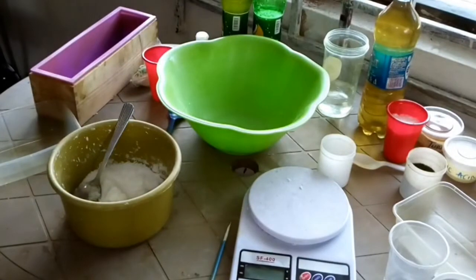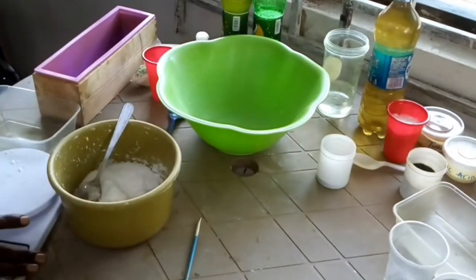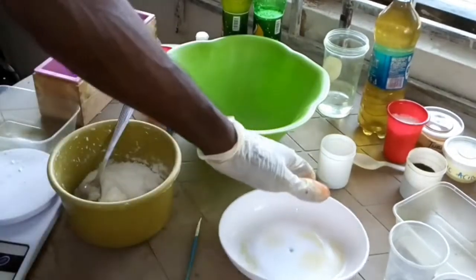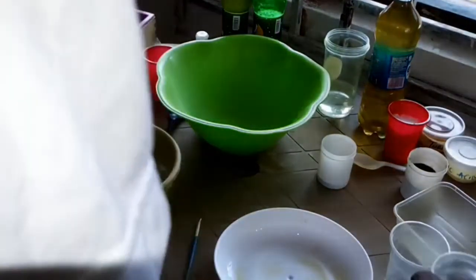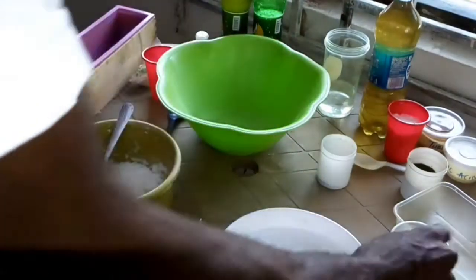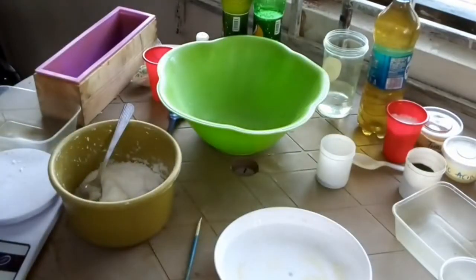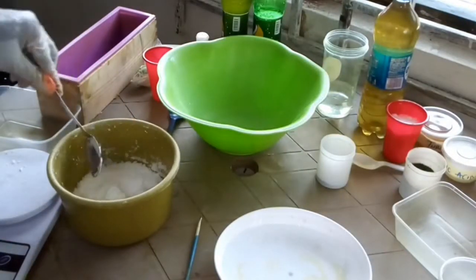So right now I'm getting the measurements for each of our chemicals, since I'll be working with the major chemicals, which are lye or caustic soda, water and oil. The rest of the other stuff I'll be adding to this soap are called additives.